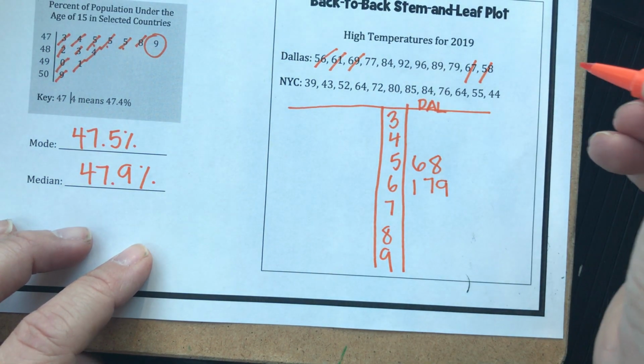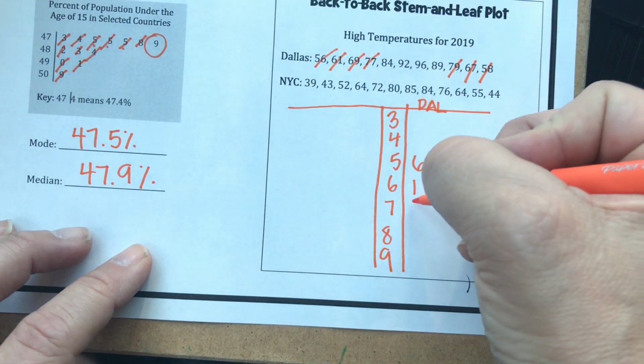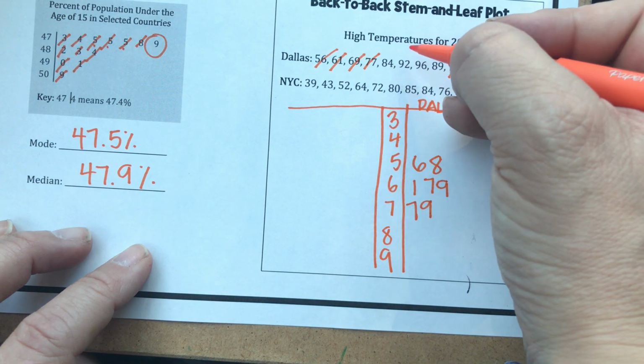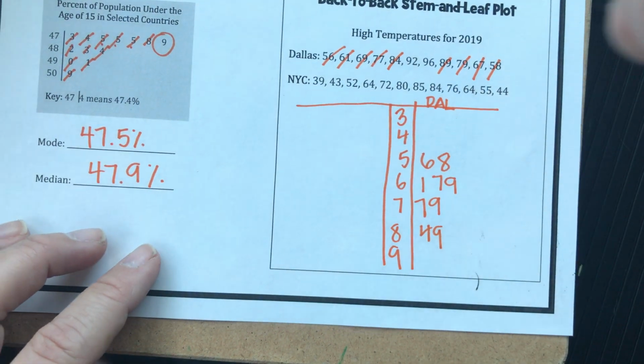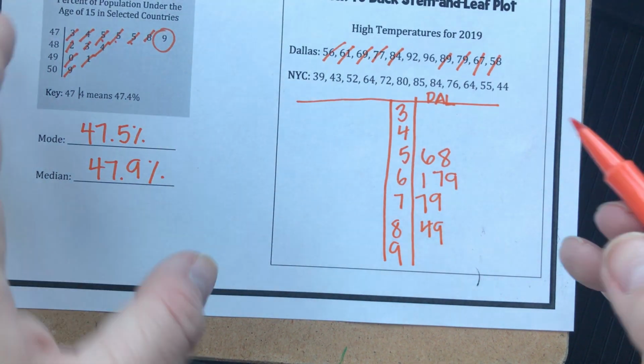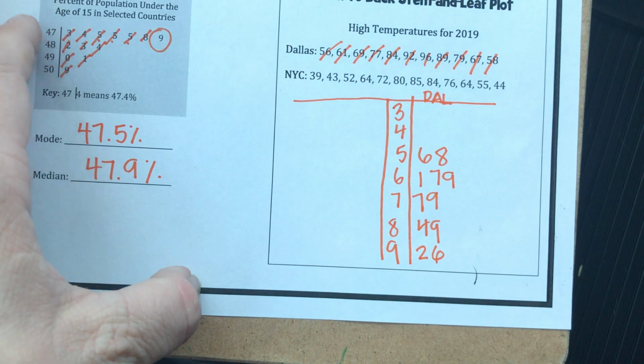I'm putting them in order as I go. And then we had 77, 79. We had an 84 and an 89. And then we had a 92 and a 96. I wish those were our high temperatures.